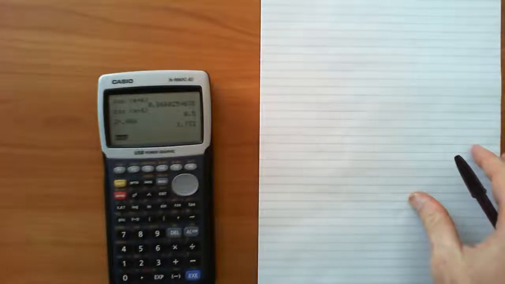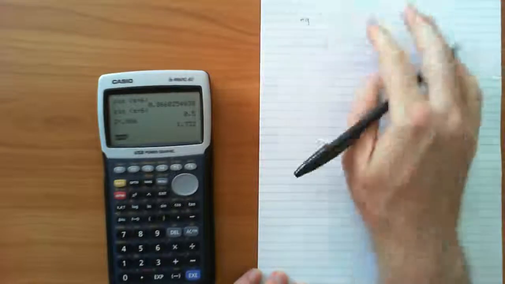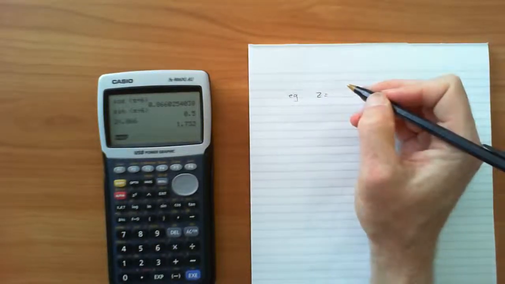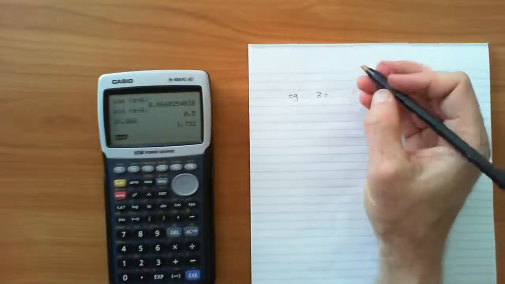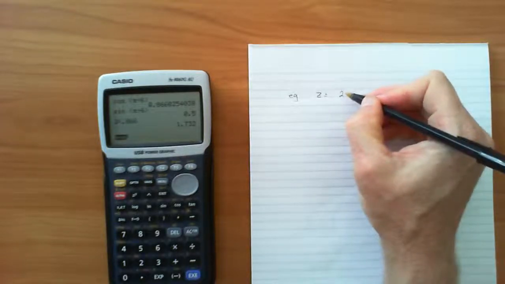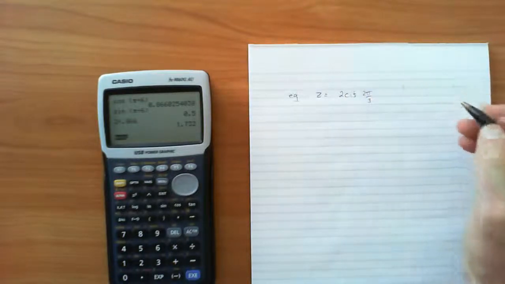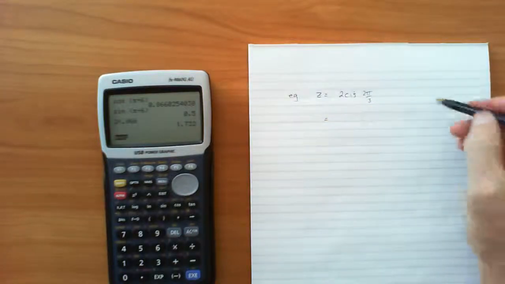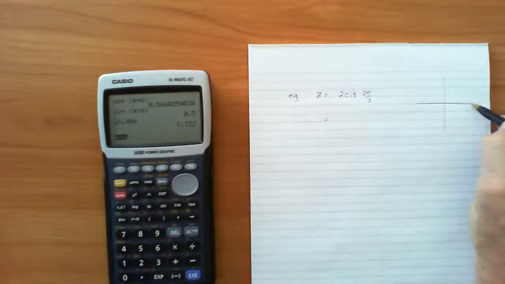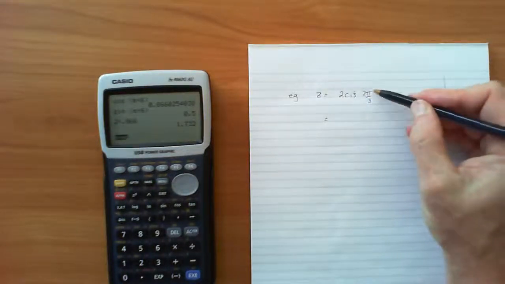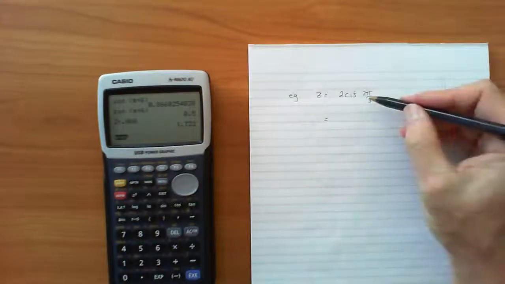Okay, we'll do one more example of these. These are a bit simpler. Let's have a look at this example here. Let's convert this to standard form: 2 cis 2 pi on 3. Now, I suggest you draw a quick diagram. So this complex number has an argument of 2 pi on 3.